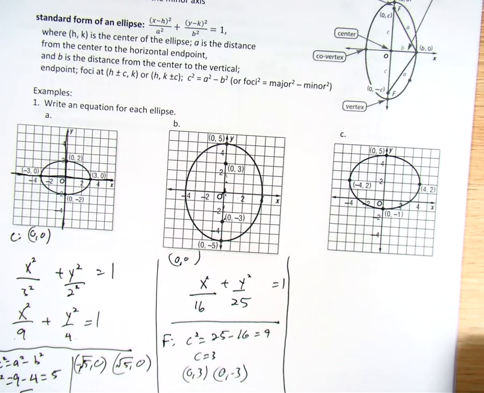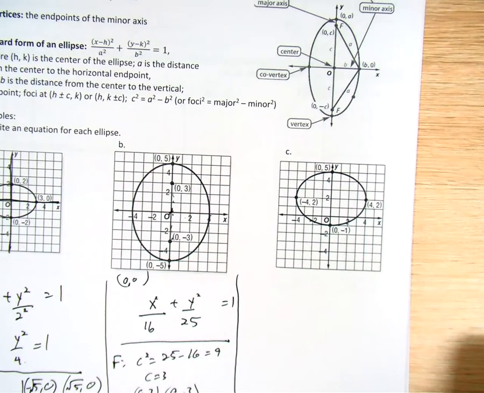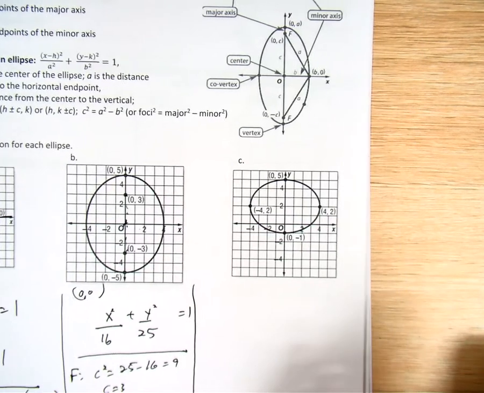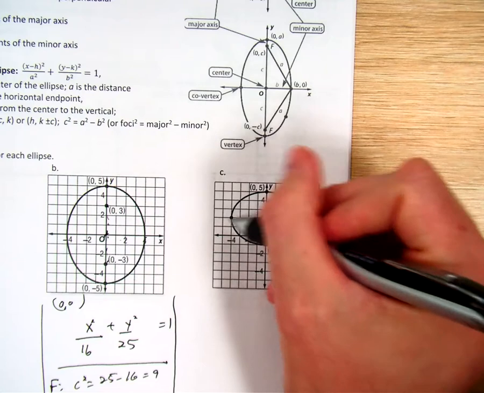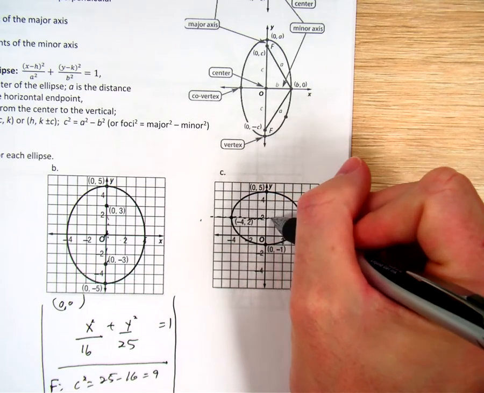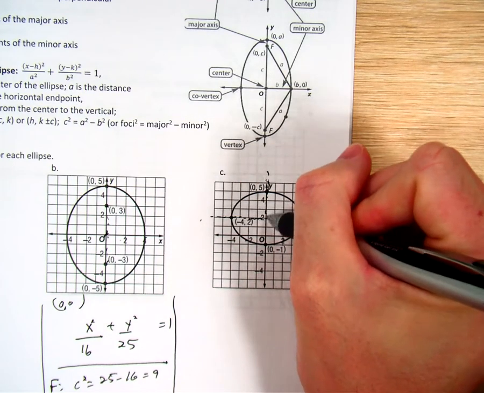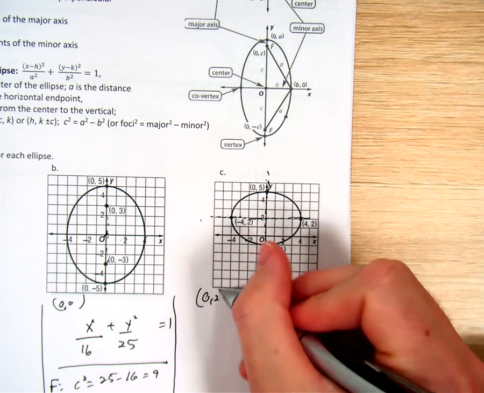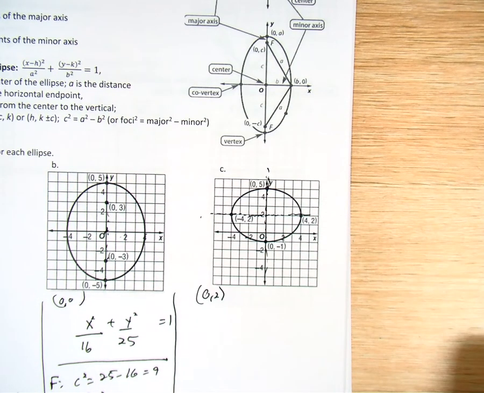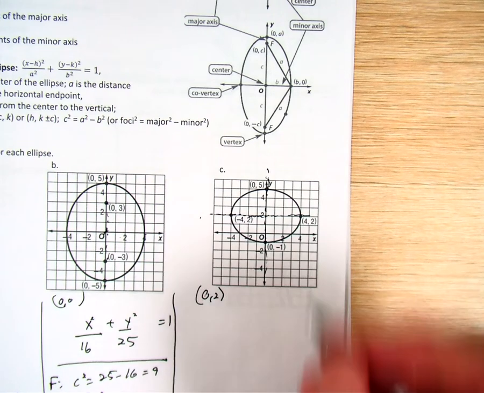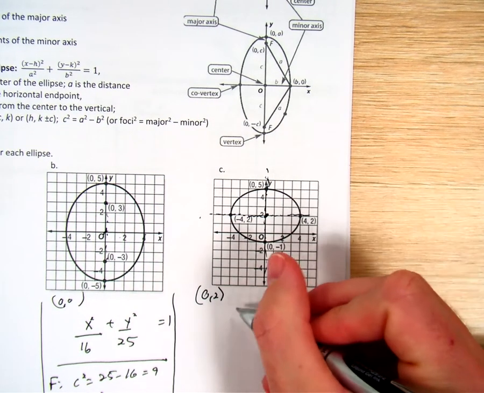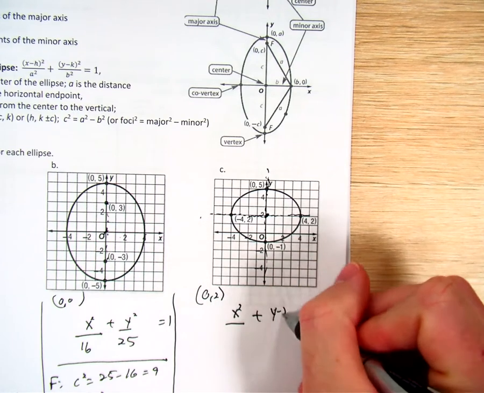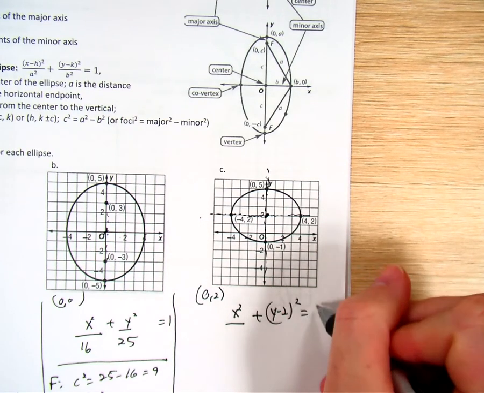Alright, this one's going to give us a little curveball, something a little different here, because we're not going to be centered at the origin anymore. Let's see what happens. What do we have? Okay, you can draw in your new axes. It looks like we're going to get 0, 2. So I still have x squared over something plus y minus 2 squared equals 1.